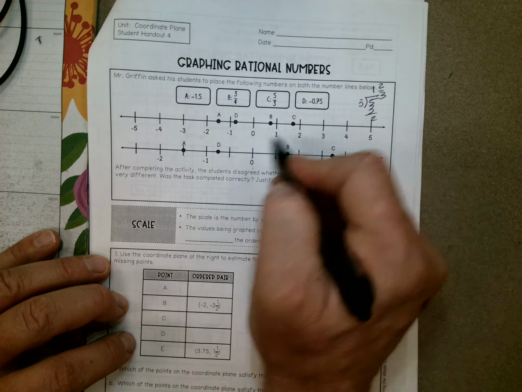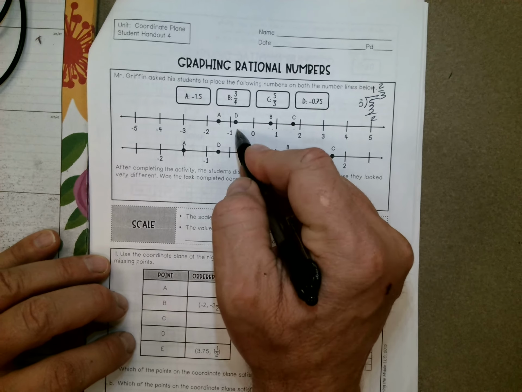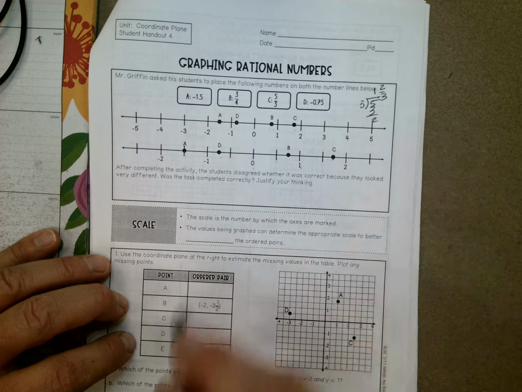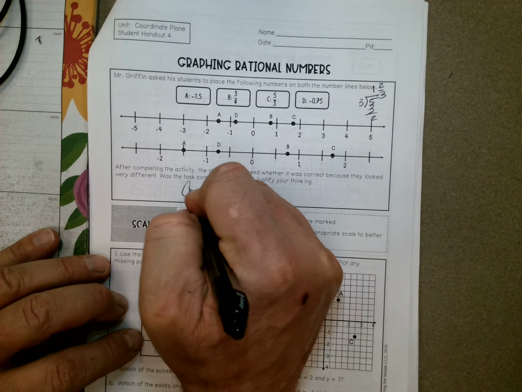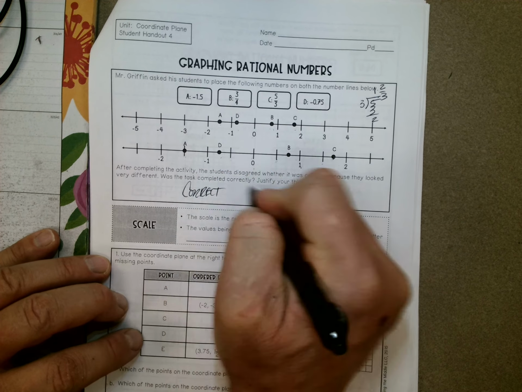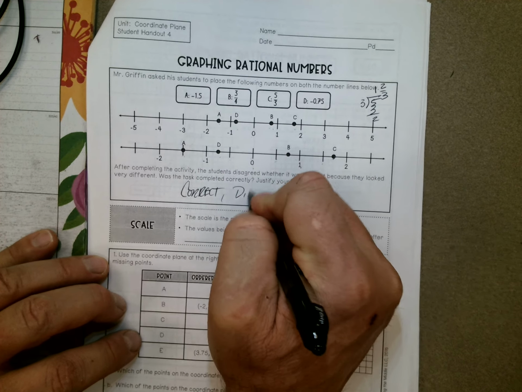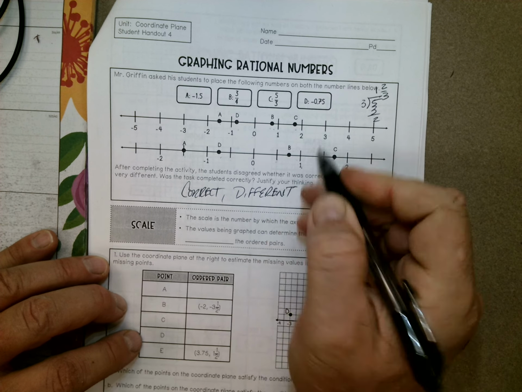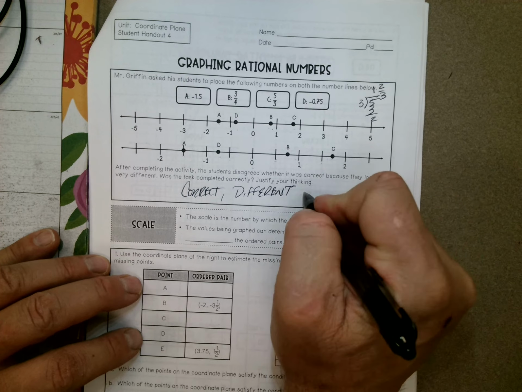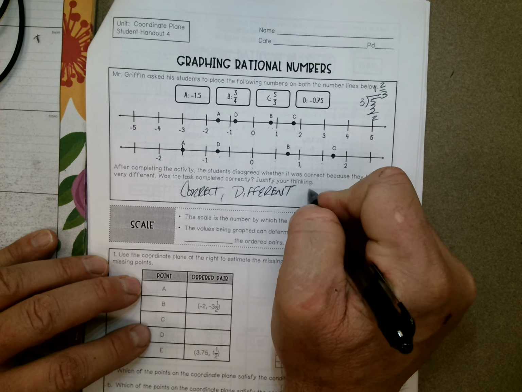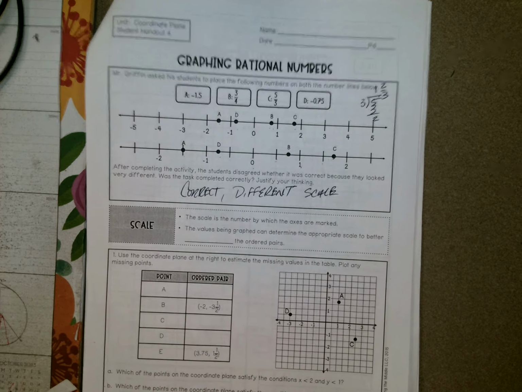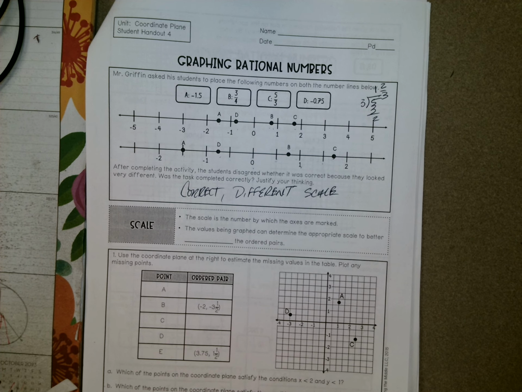Last one is letter D, negative 0.75. It works, negative 0.75. So absolutely, they are correct. They are correct, right? They just have a different scale, right? A different scale. No problems yet. All right, let's get into the vocab here.